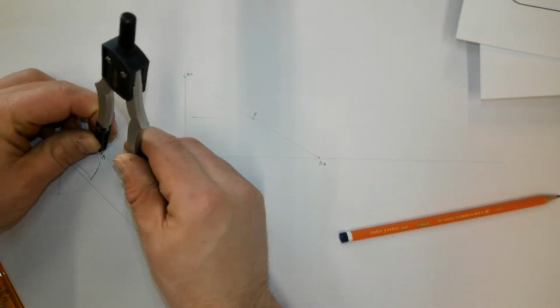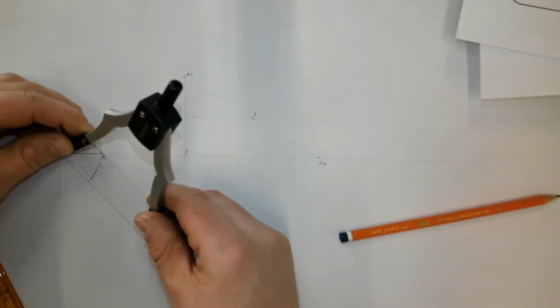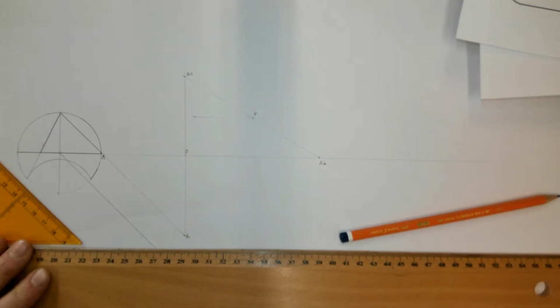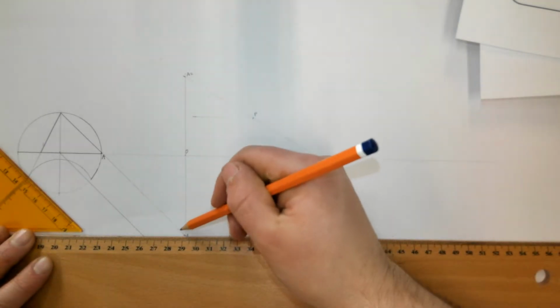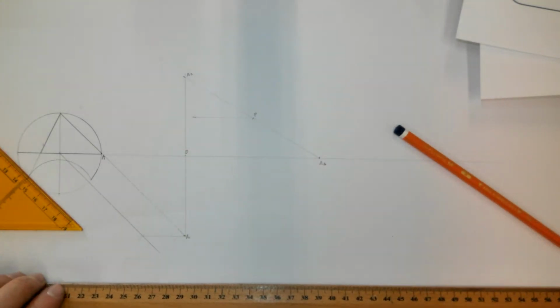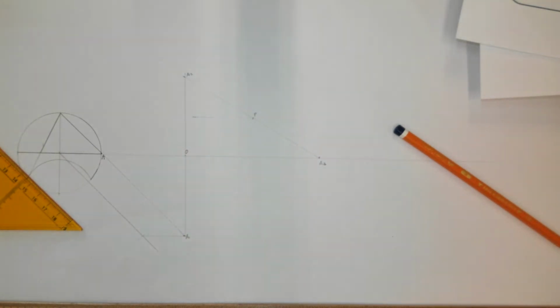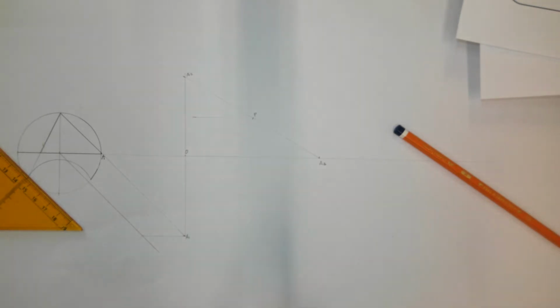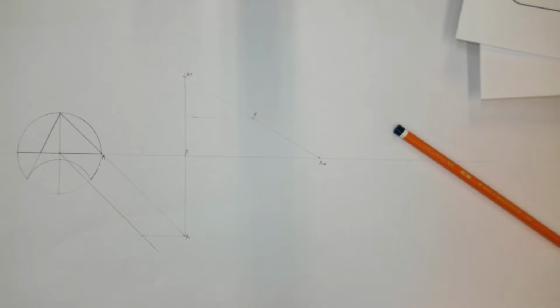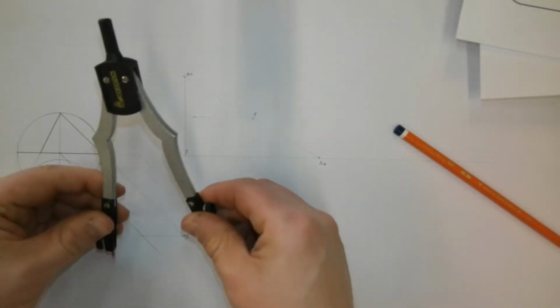So if this is done accurately, if you set your compass to A to A1, mark it in and go straight across from A1 to line up bang on there at the center. And now we're going to redraw in the circle. So the radius is 30.